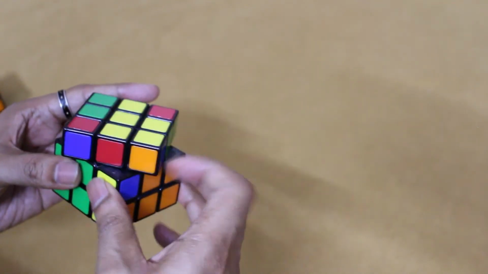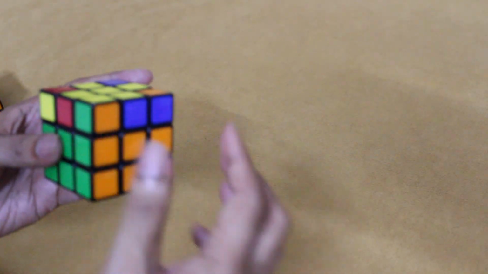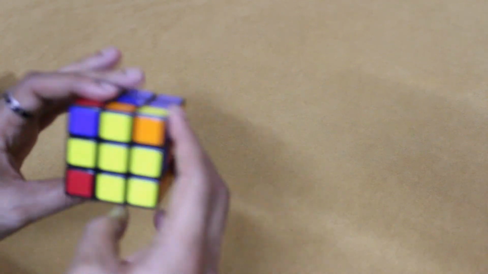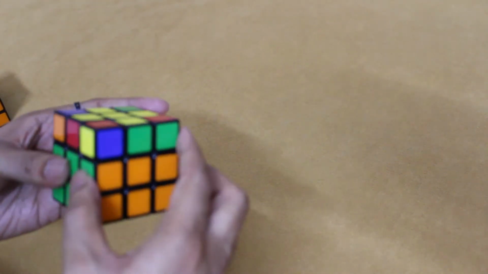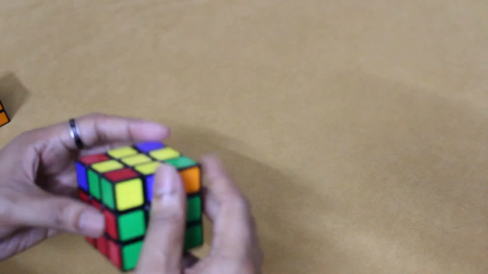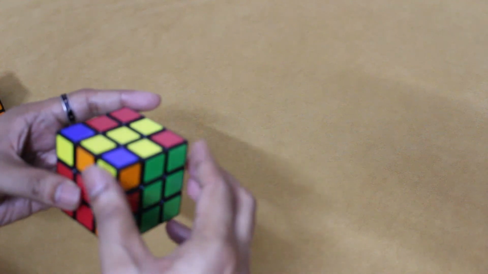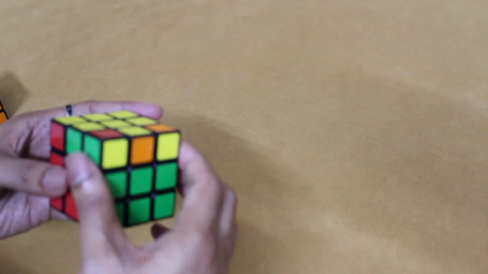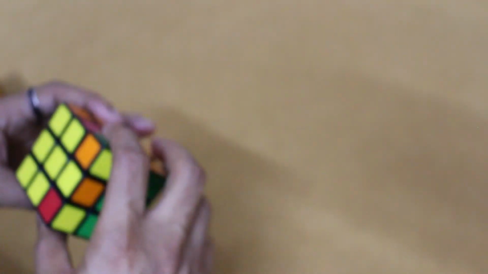So I have to follow the same thing until I get it. I think a few more rotations are needed. So if you look at this, the blue color is solved.